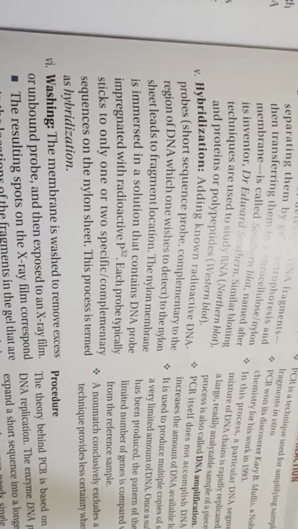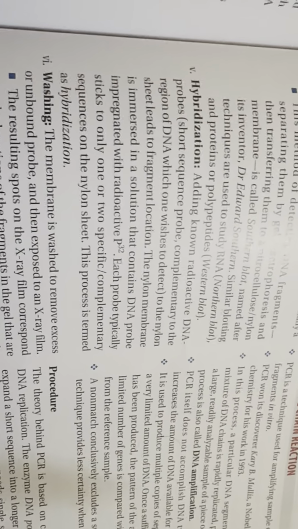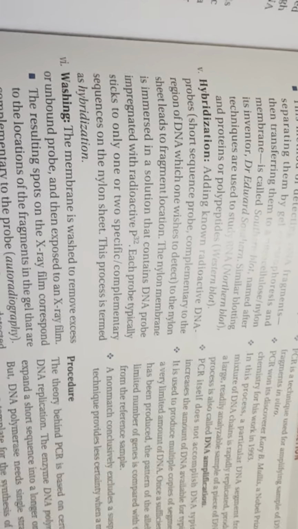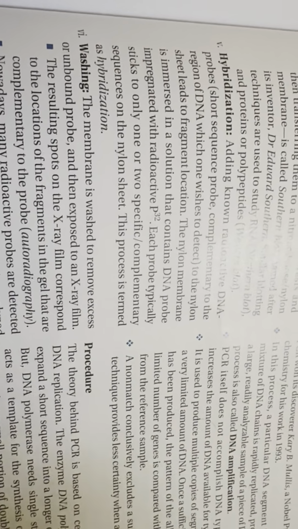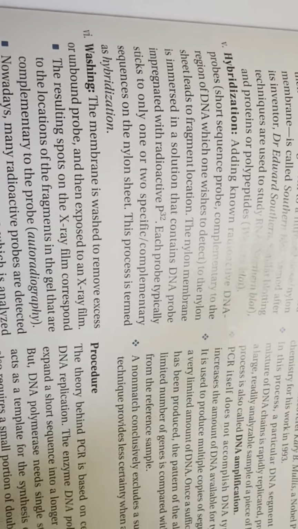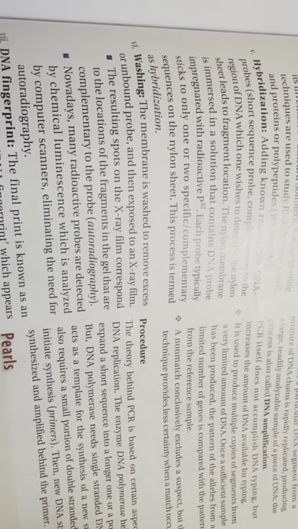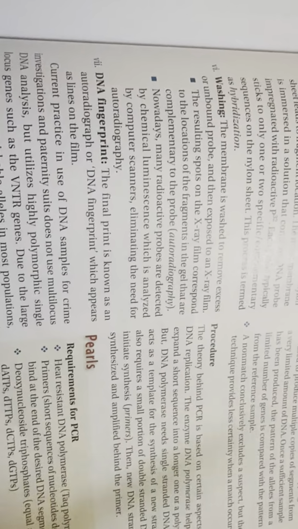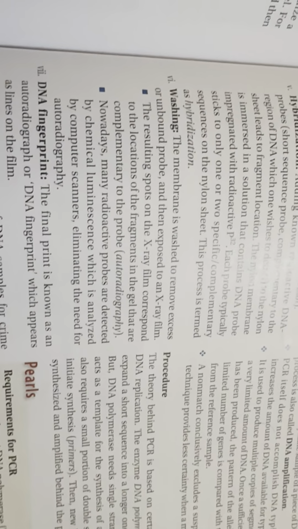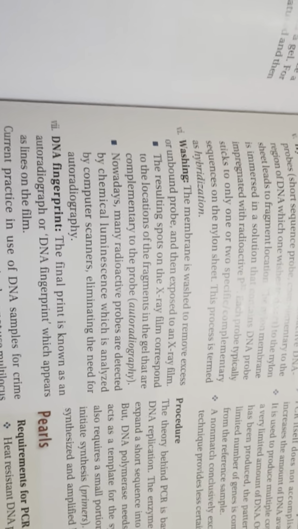The nylon membrane is immersed in a solution that contains DNA probe impregnated with radioactive P32. Each probe typically sticks to only one or two specific complementary sequences on the nylon sheet. This process is termed hybridization. Washing: the membrane is washed to remove excess unbound probe, then exposed to an X-ray film.